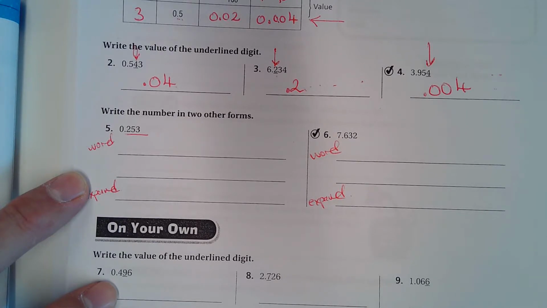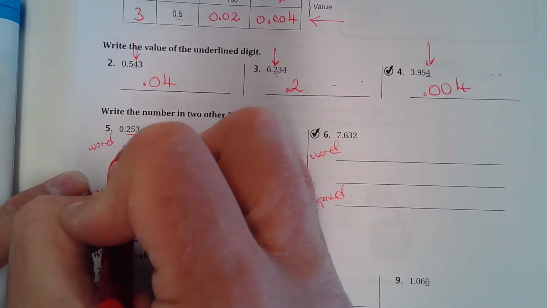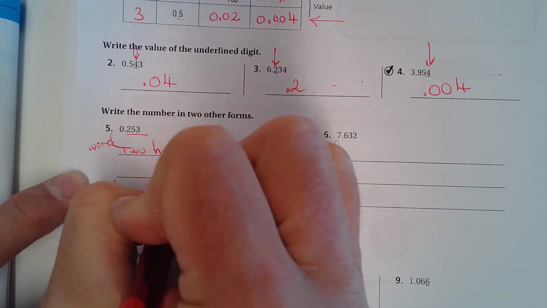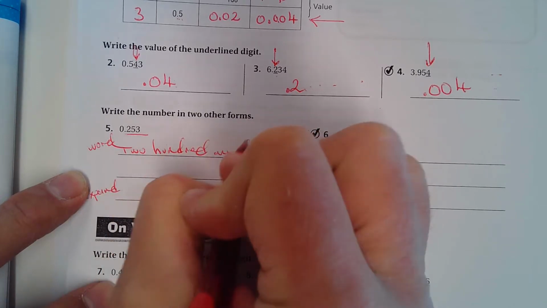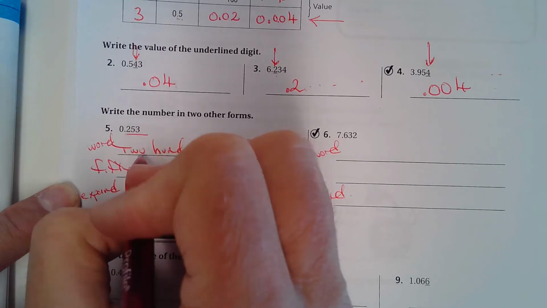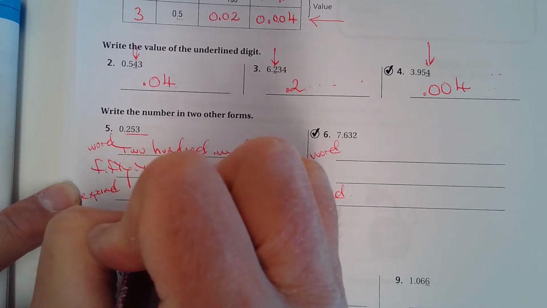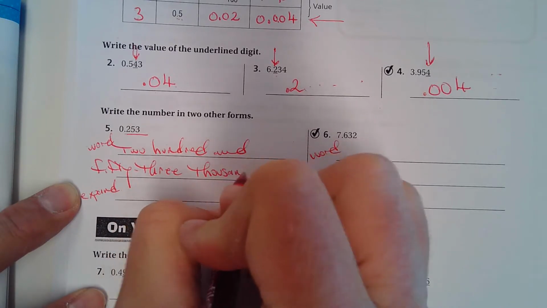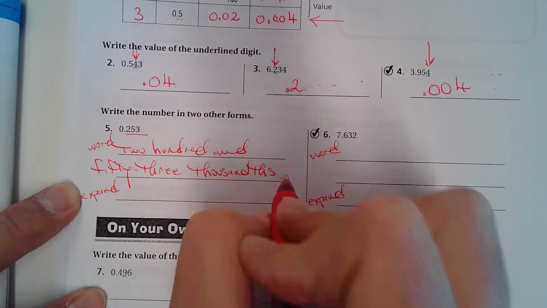250. You got it right. Keep going. 253. 253,000. Perfect. Put up 10 points.